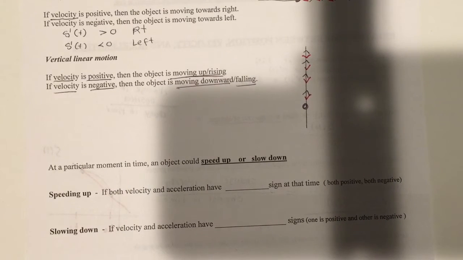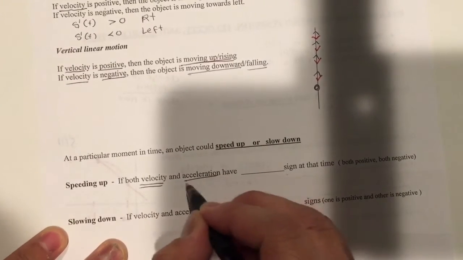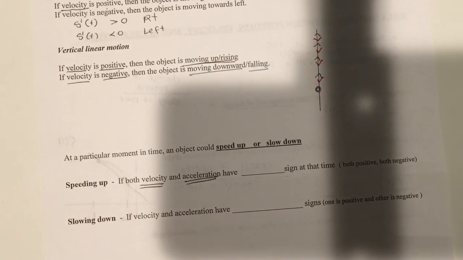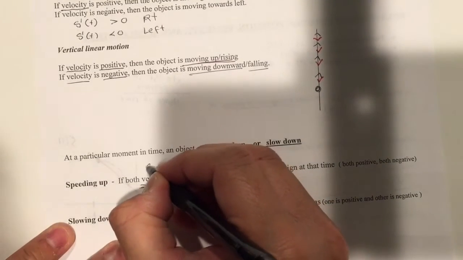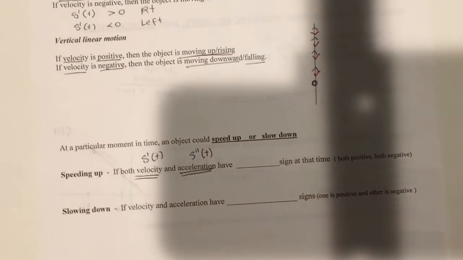Before you come to a stop, you have to slow down, right? So to know when a particle is speeding up or slowing down, we have to look at its velocity and its acceleration. Remember that velocity is represented by the first derivative, and acceleration is represented by the second derivative.